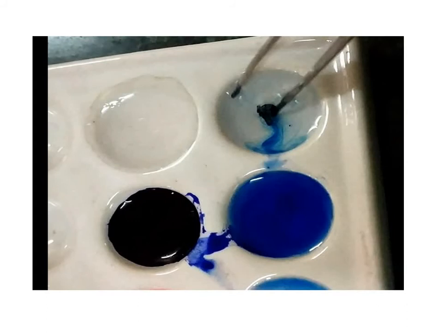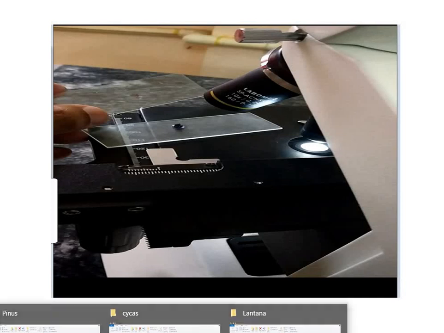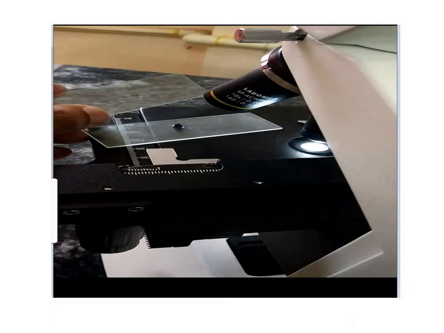Then again remove the methyl green by blotting. Immediately add 95% ethanol and allow it to sit with gentle agitation for 1 minute. Then remove this ethanol and again use 95% ethanol and sit the section in 95% ethanol for another 1 to 2 minutes. And again this ethanol is removed by blotting.